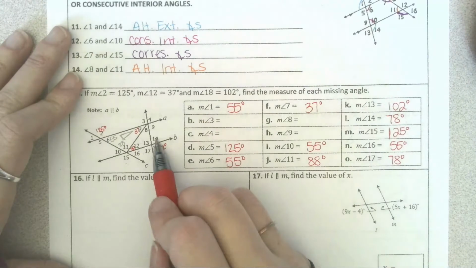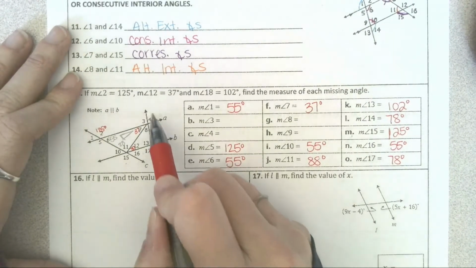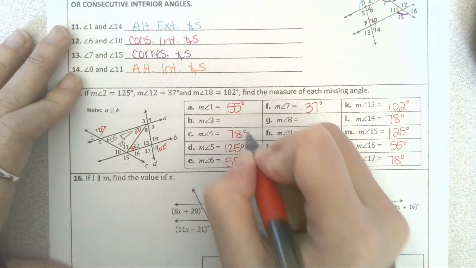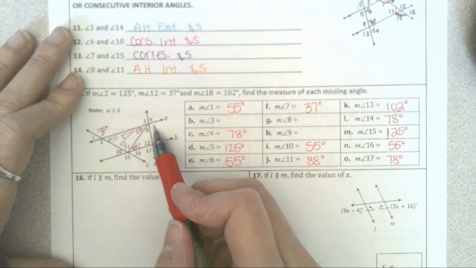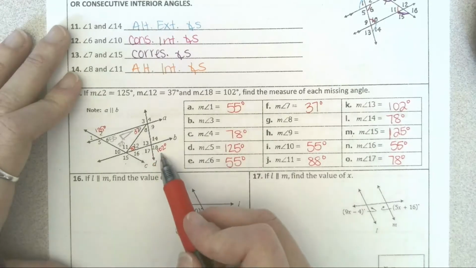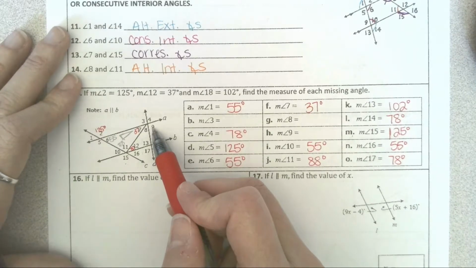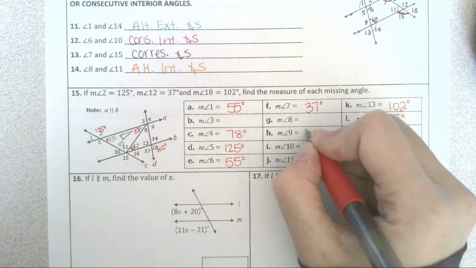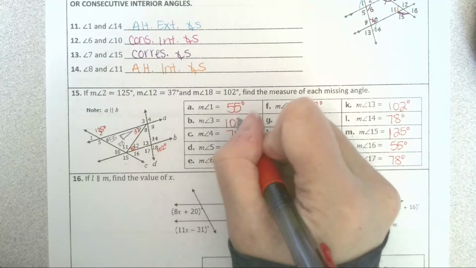If 14 is 78 degrees, then 4 also has to be 78 degrees because those are corresponding angles. They're in the same position. So 4 is 78 degrees. 3 and 9 have to be the same size, and 3 and 9 have to be the same as 18 and 13, right? 13 and 3 are corresponding, 18 and 9 are corresponding. They're all the same. So they are all 102. So I know angle 9 is 102, I know angle 3 is 102.